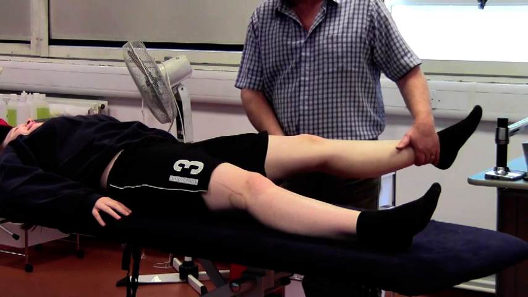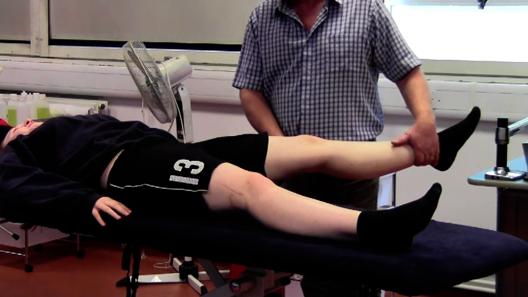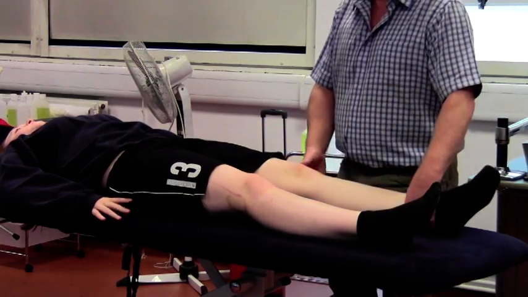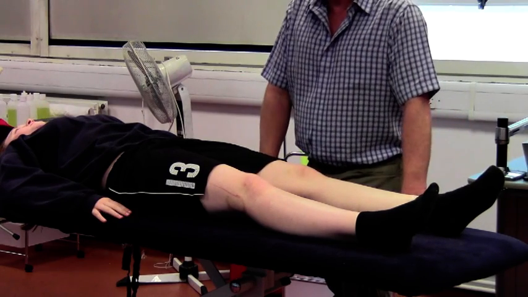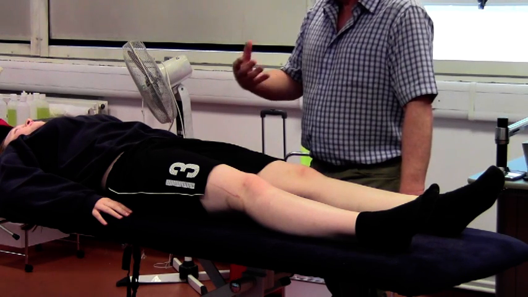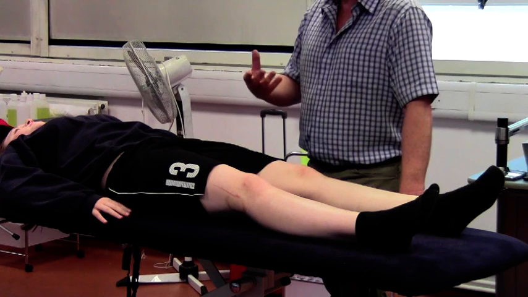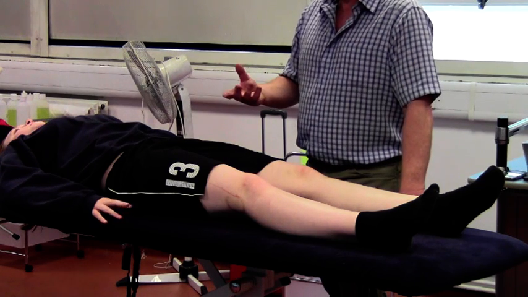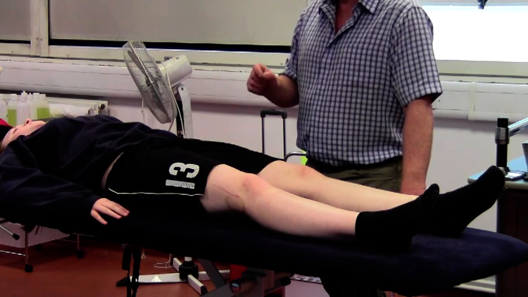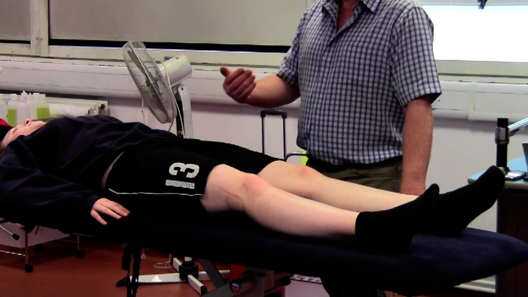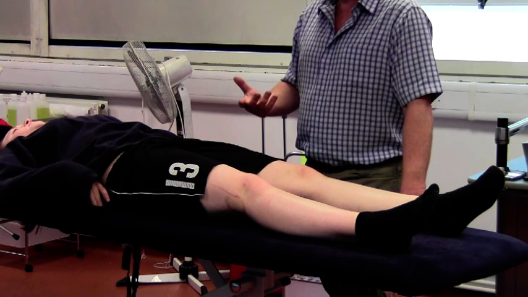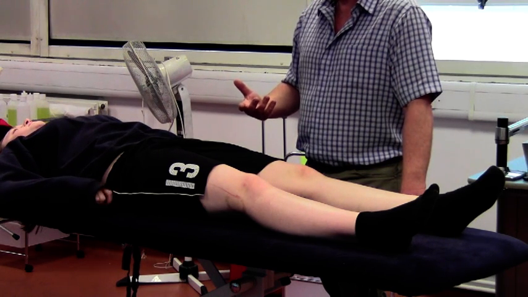I can check what the full range is for passive abduction, and then I can take the limb across for passive adduction. Remember, with each of these tests, you are trying to find out or elicit any pain or discomfort that may be occurring. And if you recall, with passive movements, if there is any pain or discomfort, it is indicating joint lesion, or joint-related tissue. The only exception to that you may need to be aware of is that when you get to the end of range, you're also potentially stretching musculotendinous tissue as well. Okay?